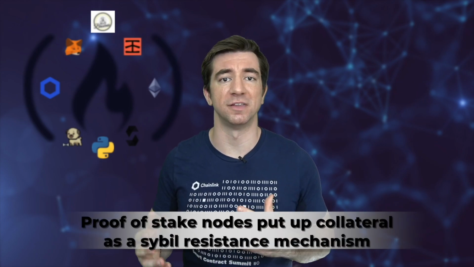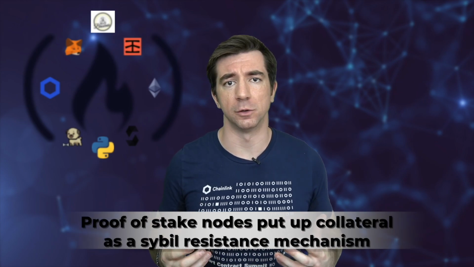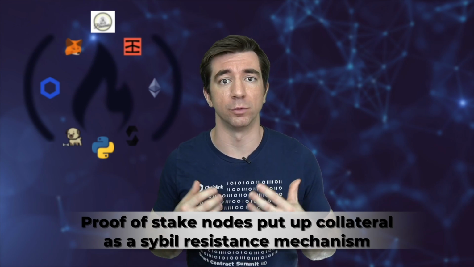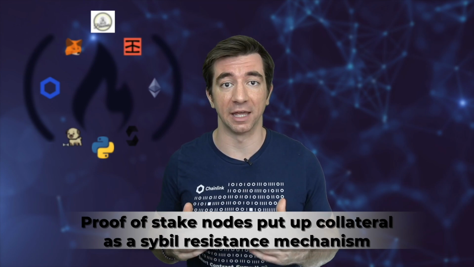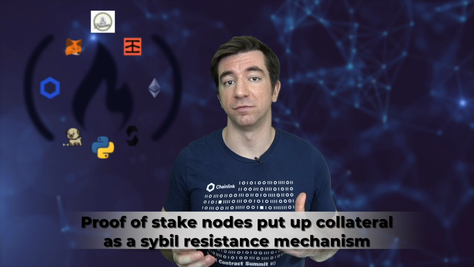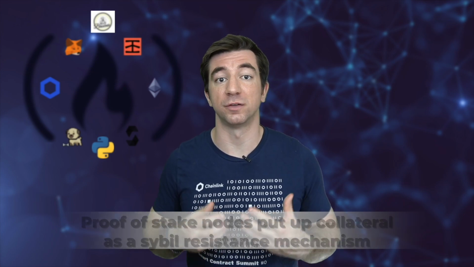Again, this is a different Sybil resistance mechanism. Instead of solving this difficult problem, proof of stake nodes put up some collateral that they're going to behave honestly, aka they stake. In the example of Ethereum 2, nodes put up some Ethereum as a stake that they're going to behave honestly in the network. If they misbehaved in the network, they are going to be slashed, or removed some of their stake.